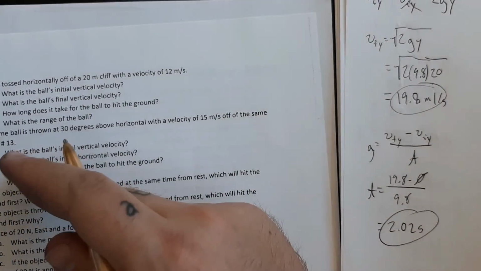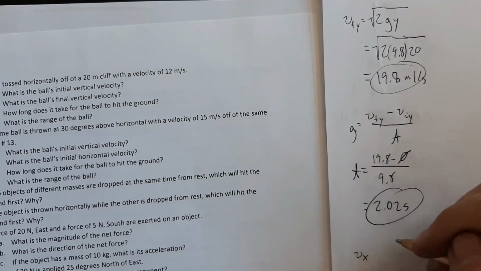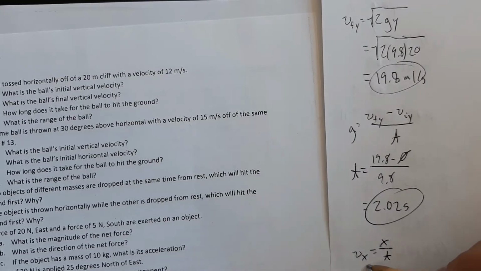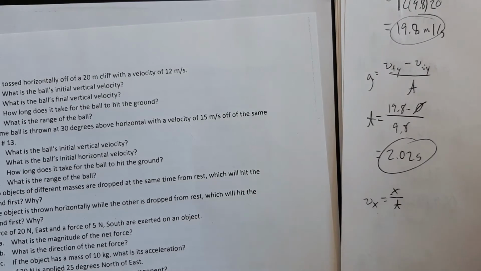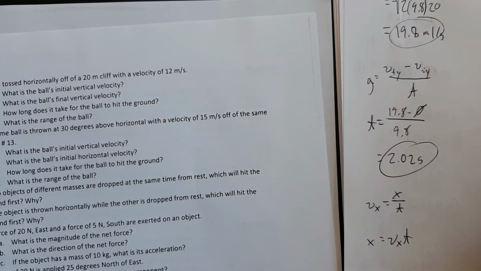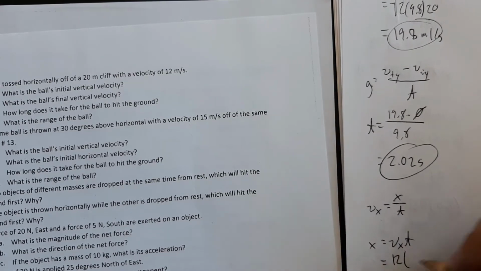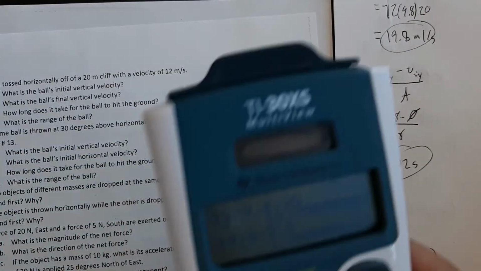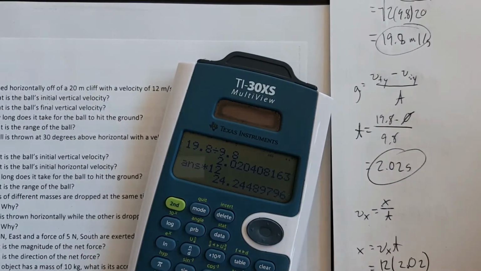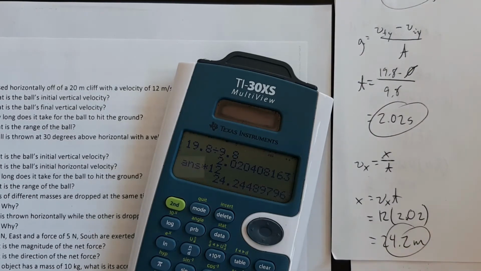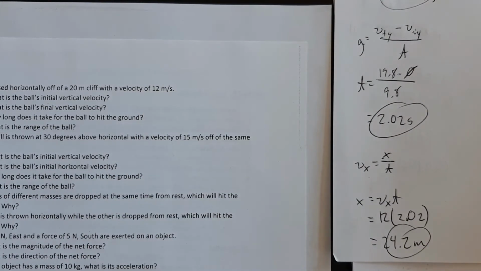Okay, what is the range of the ball? Now, this horizontal stuff is important, okay? Because when we're looking at horizontal, there's no acceleration. Okay, your horizontal speed does not change, which means that we can use formula 0, where a horizontal speed is equal to our distance divided by our time. Looking for our distance, we're just going to multiply our time on over. So that'll be our horizontal speed times our time. So 12 times our time of 2.02. Okay, so this times 12, and we end up with 24.2 meters. There we go. All right, so there is number 13.